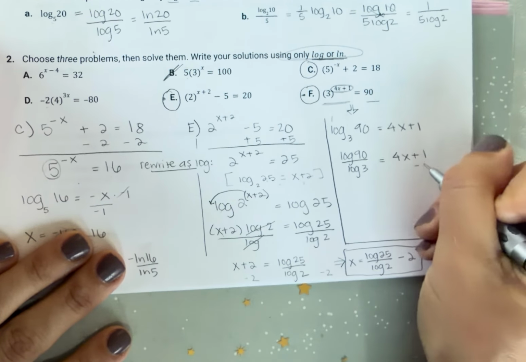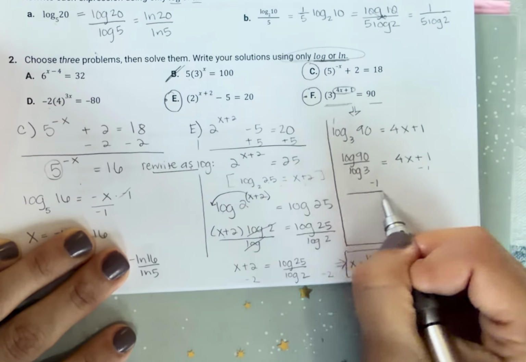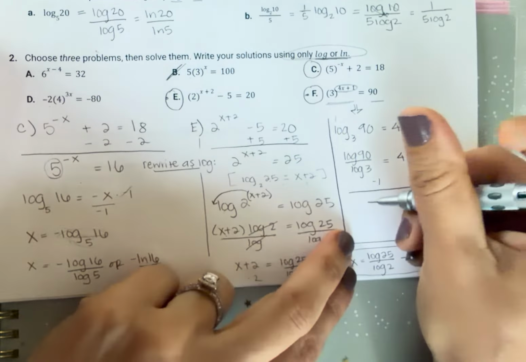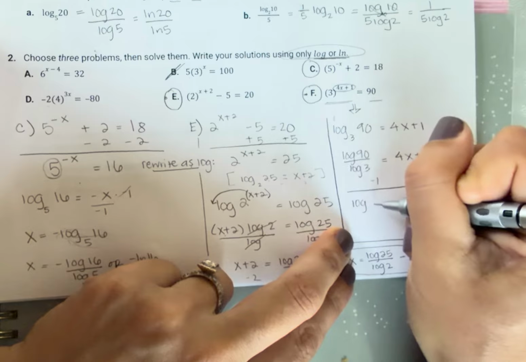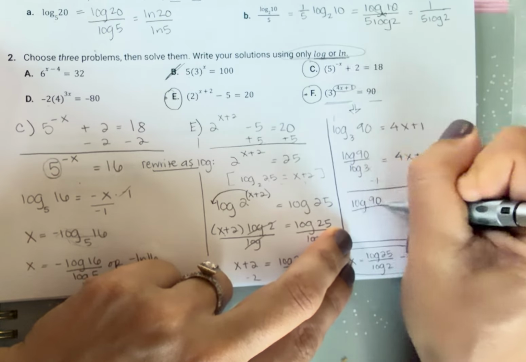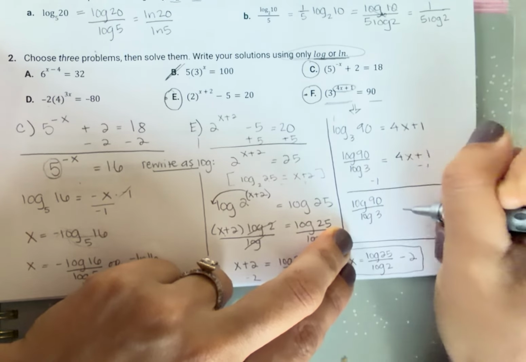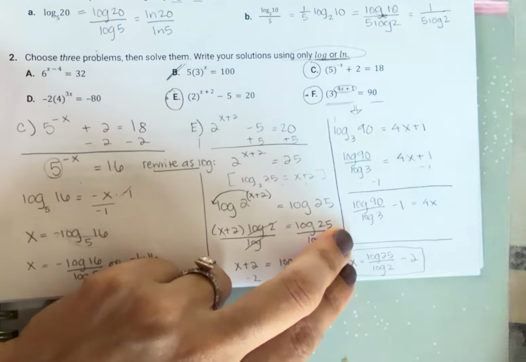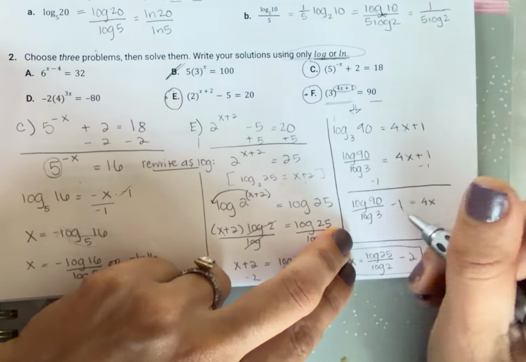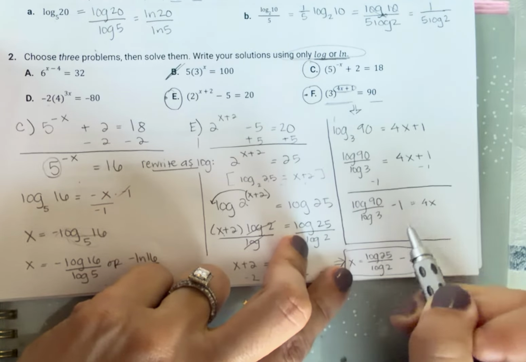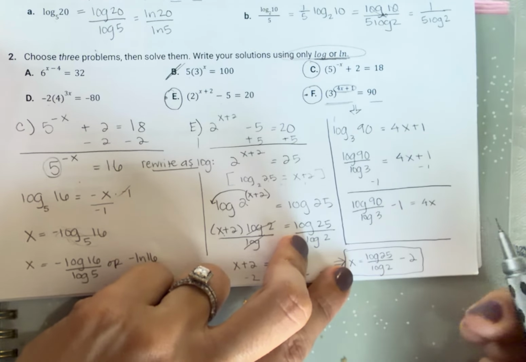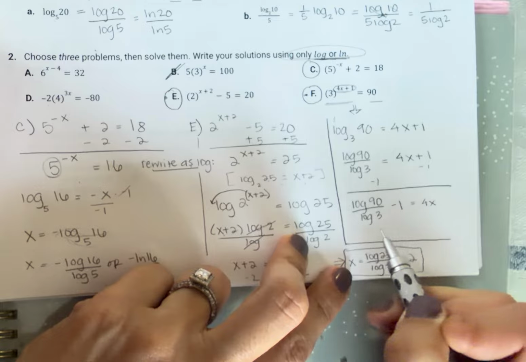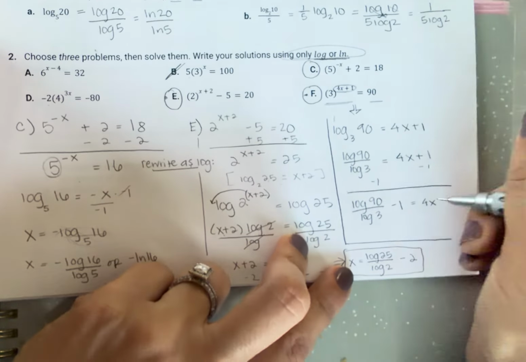All I have to do is subtract the 1. And then divide by 4. Looking at this mess over here, I wouldn't divide by 4 and write all of this divided by 4, even though you could.